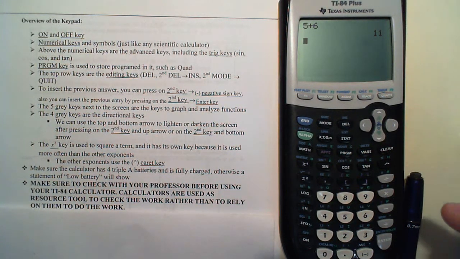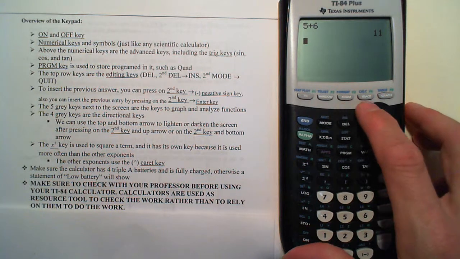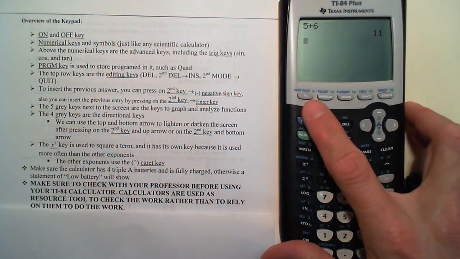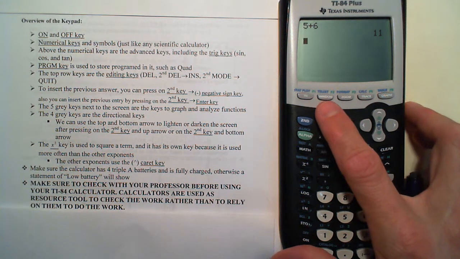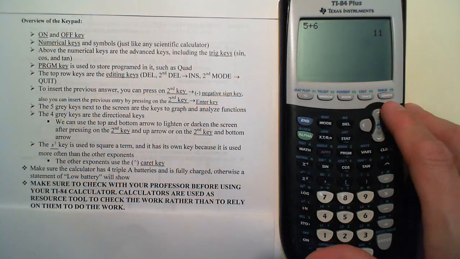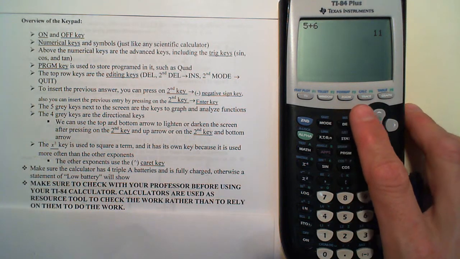The gray keys up here are for the graphing of functions and analyzing graphs of functions. Y is for the value of the function. You input the function, you put it into graph. Window allows you to see the function, zoom, trace, and graph. We'll get later into other tutorials as they come.